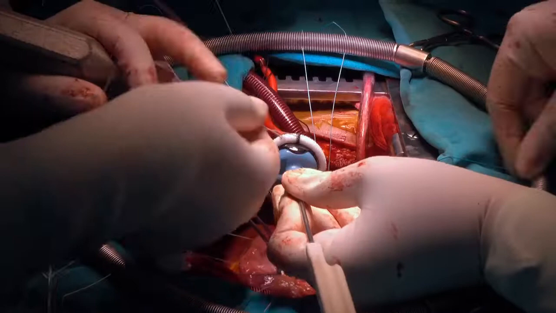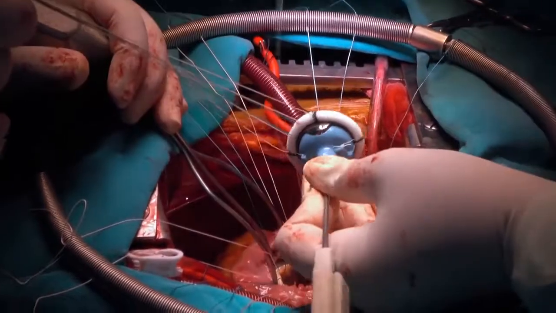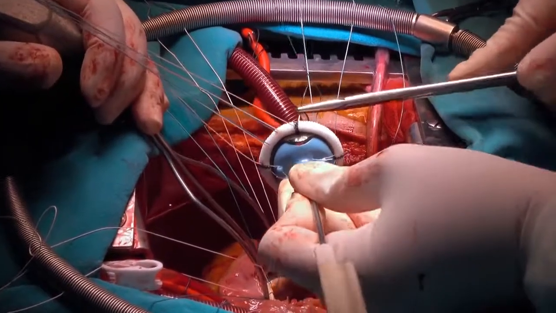Why? Because we end up with a better left ventricular function. We're preserving the subvalvular apparatus to a greater degree. We also have fewer complications of prosthetic valves, for example, prosthetic valve obstruction or bleeding due to anticoagulation therapy or thrombosis of a prosthetic valve.